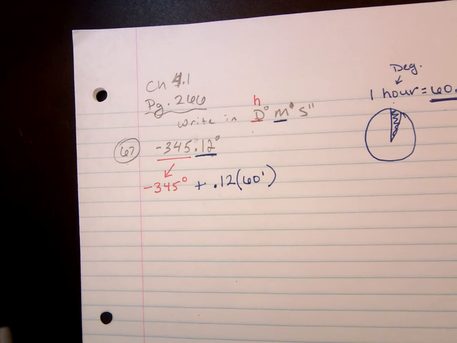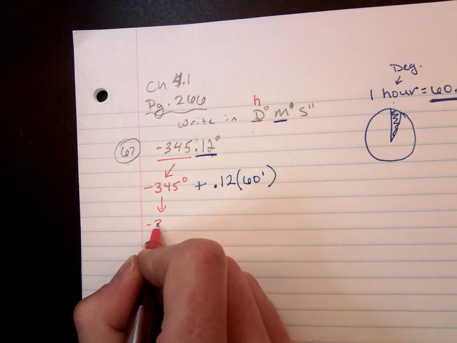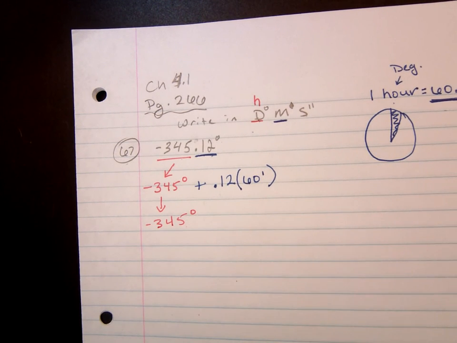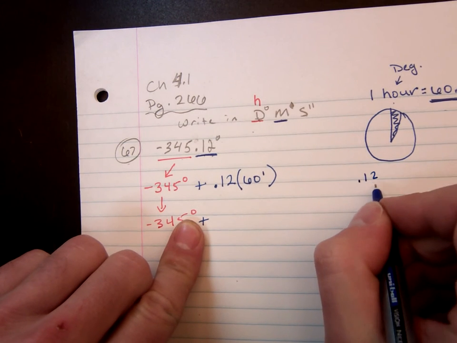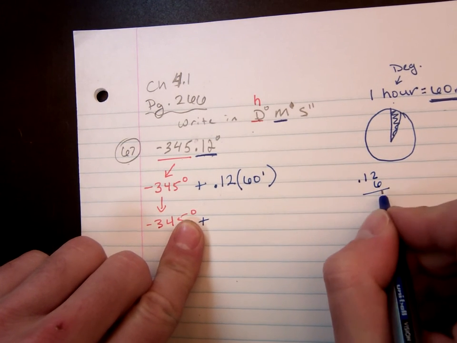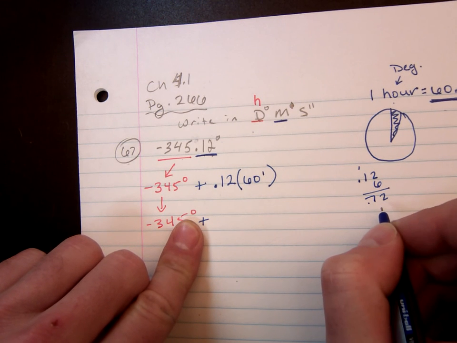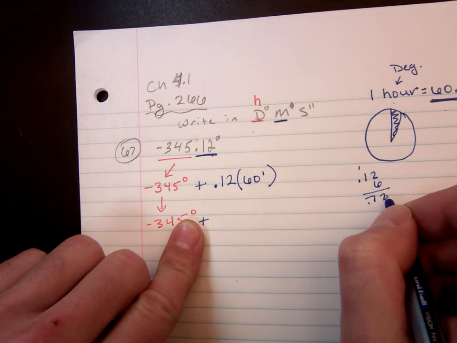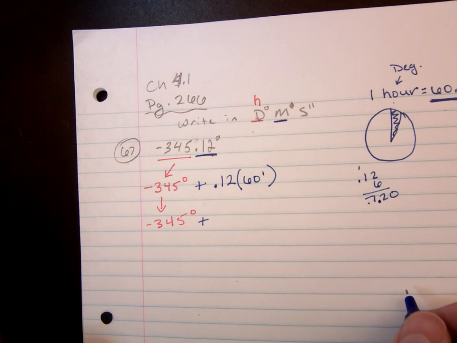Now I'm going to rewrite that: I do have negative 345 degrees plus 0.12 times 60. I'm just going to do a little scratch work over here, and we get 7.2 in this particular case.